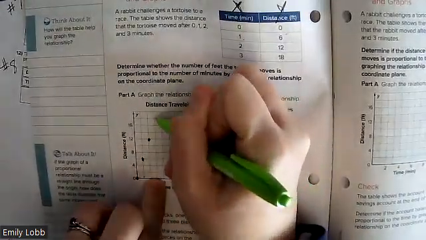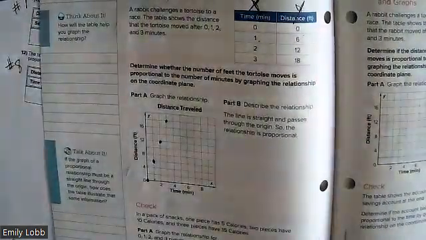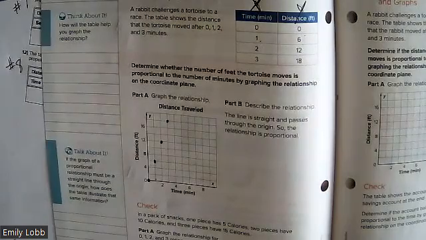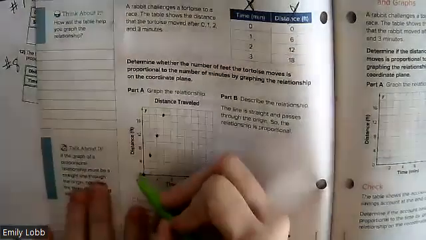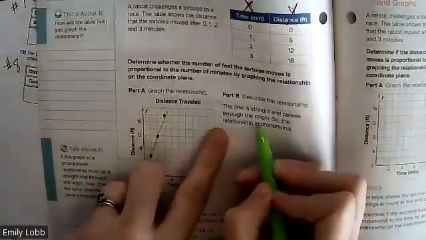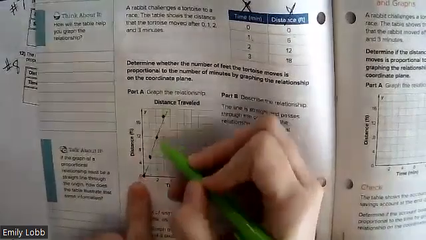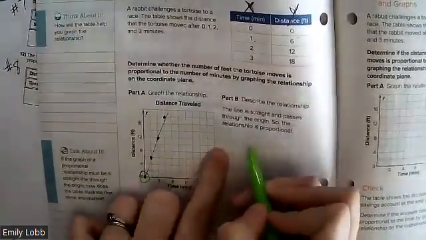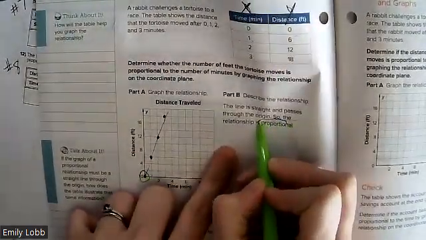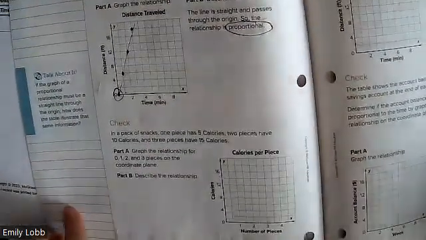And then 3, 18. Probably. All right. So we have to describe the relationship after we've plotted these. The line is straight and it passes through the origin, right? Straight line passes through the origin. So it is proportional. That's what we've been working on.